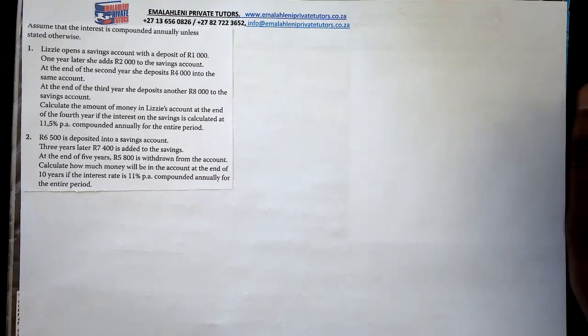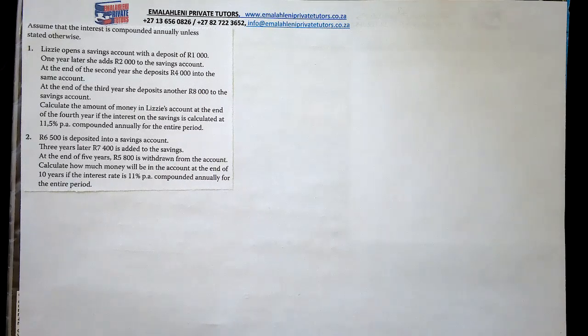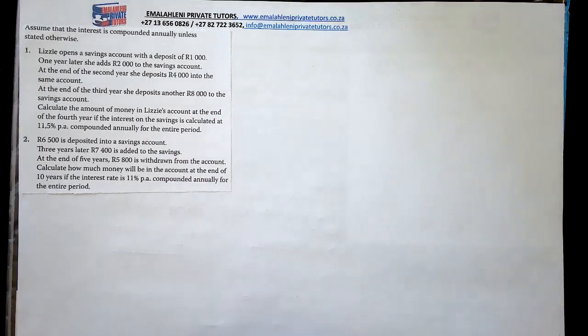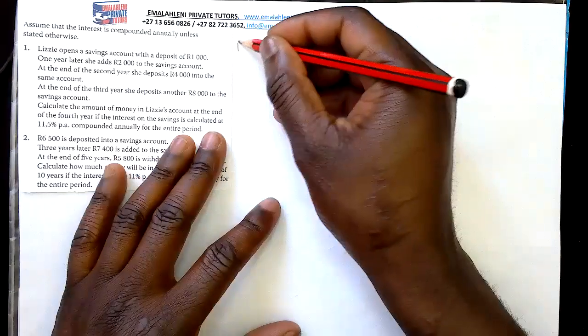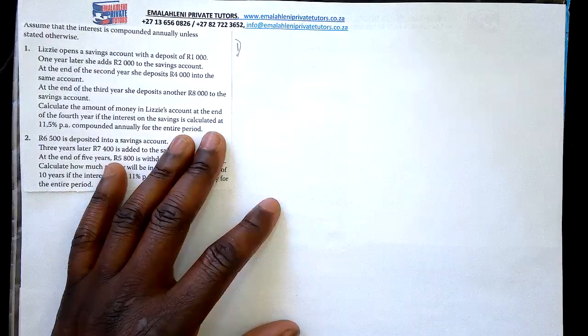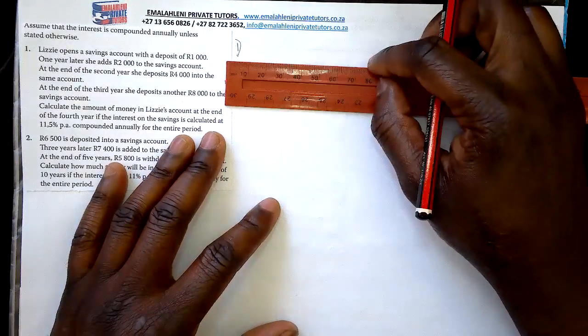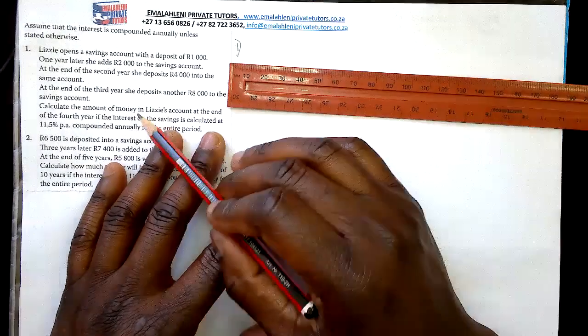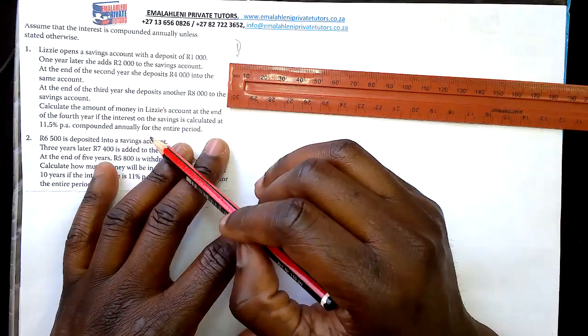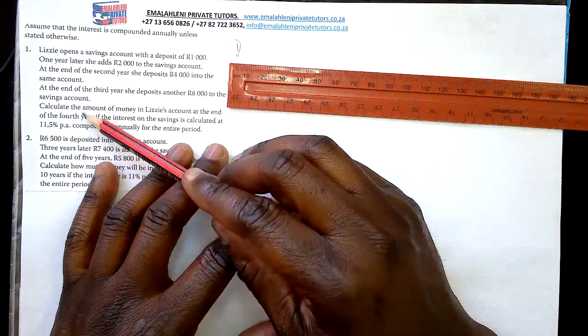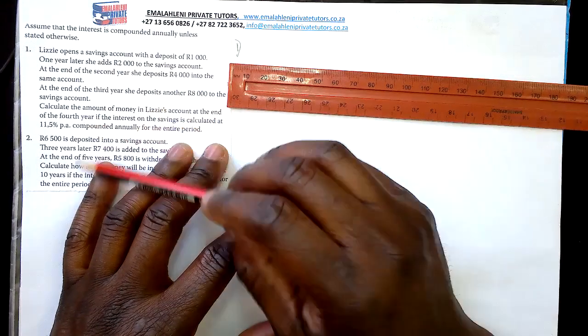So now here is the trick, guys. I think I've done an example before where I said there are 2 ways to do this, but here we've got a timeline. We are told it's for how many years? At the end of the fourth year.